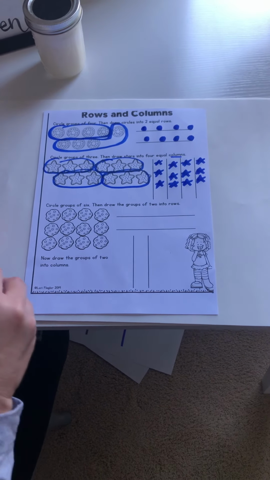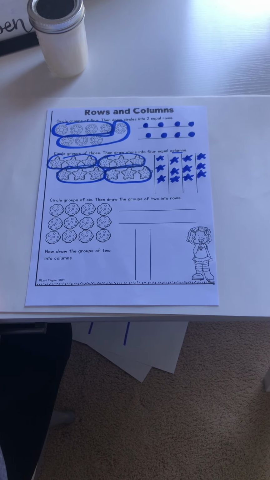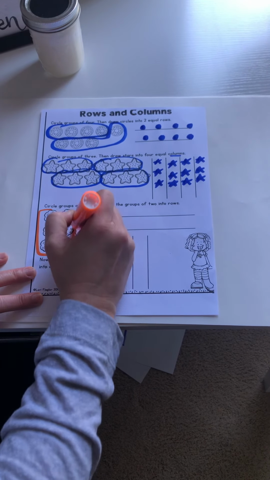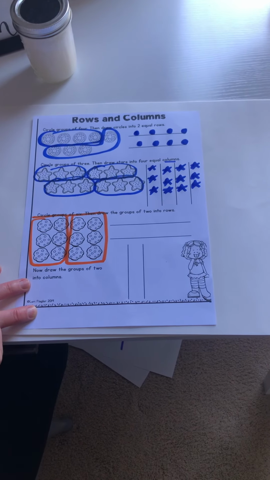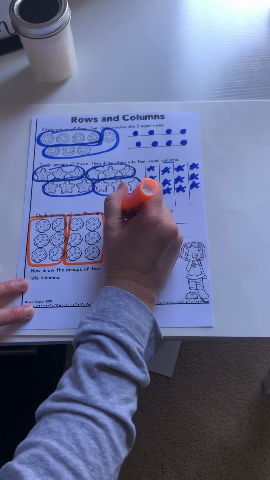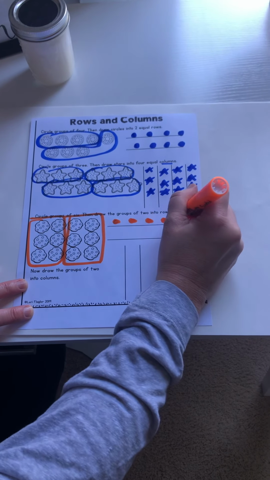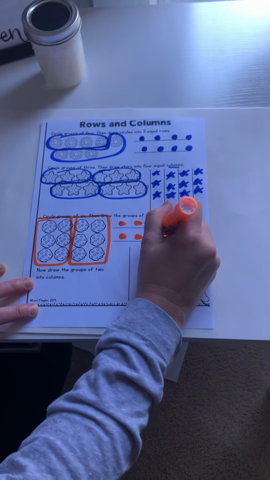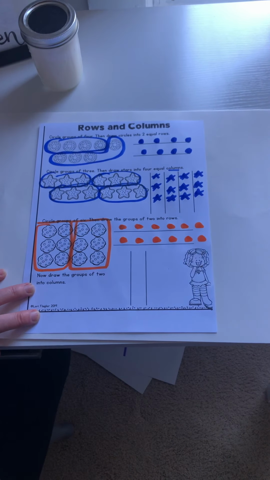Down here, I've got to make groups of 6. Whoa, that's a big group. Let's see what I can do here. Looks like I can go like this. Then I can go like this. And they want me to put them into 2 rows. So I would do 1, 2, 3, 4, 5, 6. 1, 2, 3, 4, 5, 6.